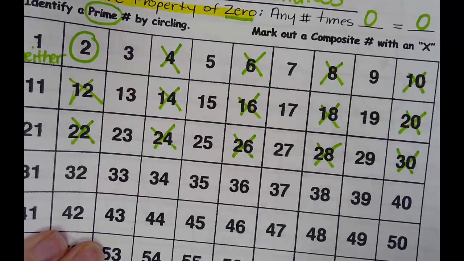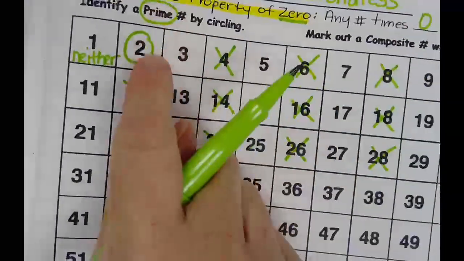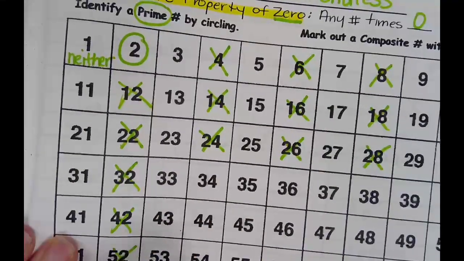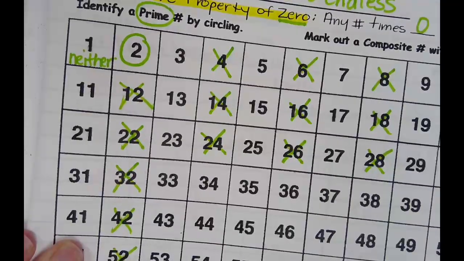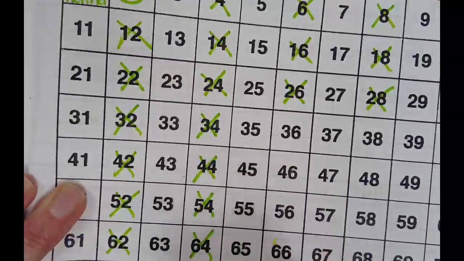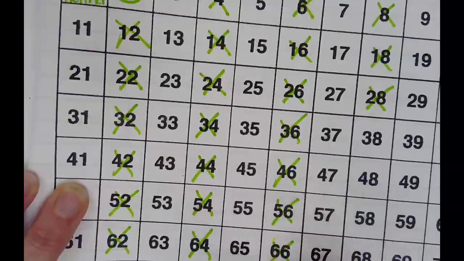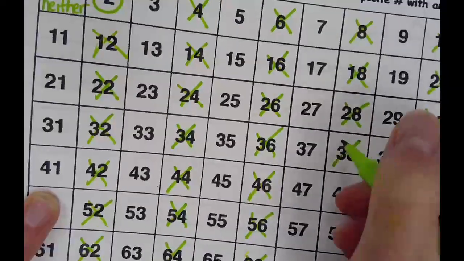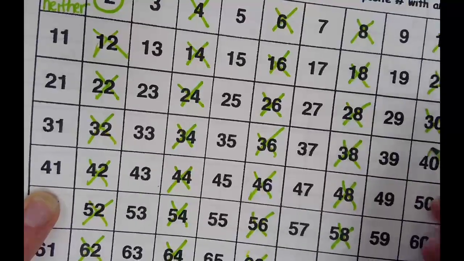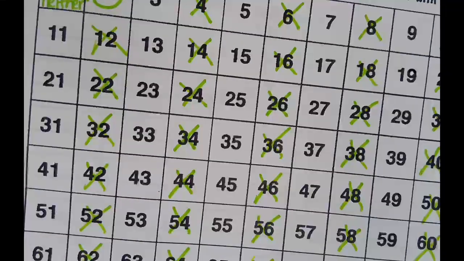Yes, I do. You can just go all the way down the column and you're marking out every even number except the 2. All of these are composite because it has 1 and itself and the number 2. That makes it having more than 2 factors. Everything that ends with a 2, a 4, a 6, an 8, a 0. That makes it a composite number.